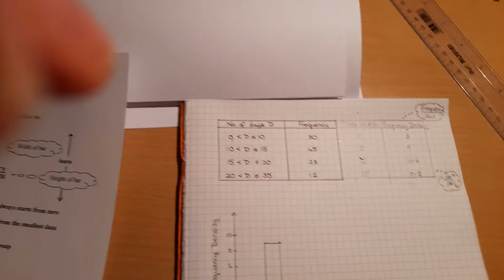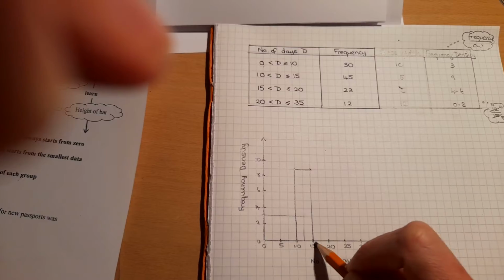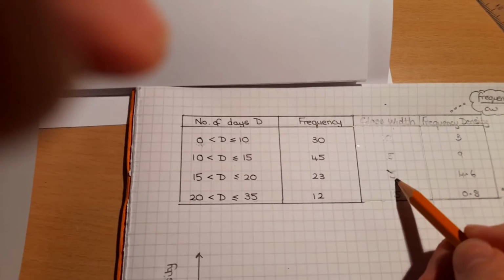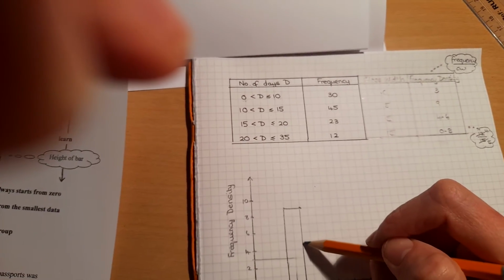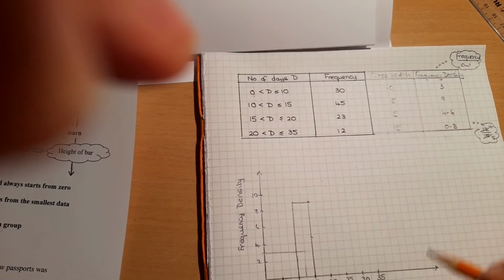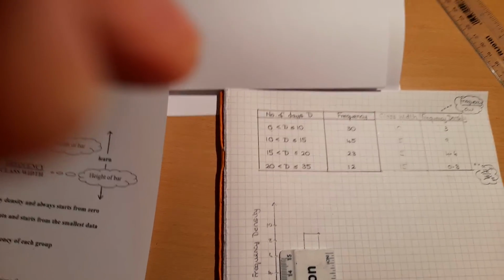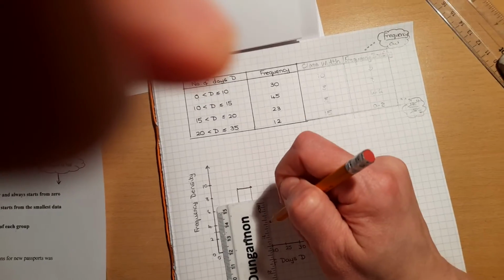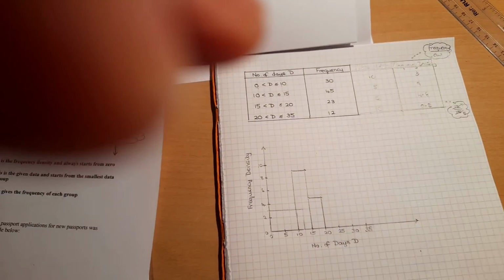So the third group then starts at 15 and goes to 20. So it's only 5 wide, which makes sense from the table, 5 wide. And it's 4.6 high. So again, 4.6, there's 5, so 4.6 is going to be just about there. And then I'm going to rule a vertical line up as high as 4.6. Then a horizontal line across. Okay, and there's our third bar, the bar that represents the third group.